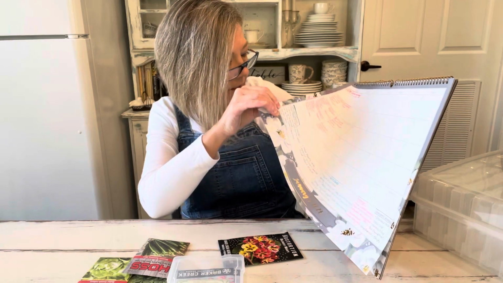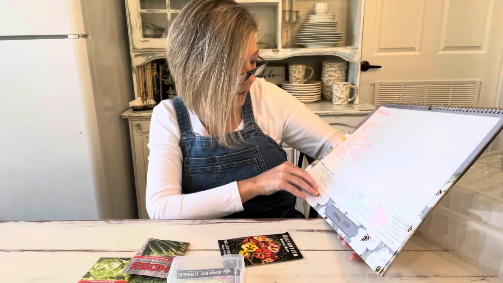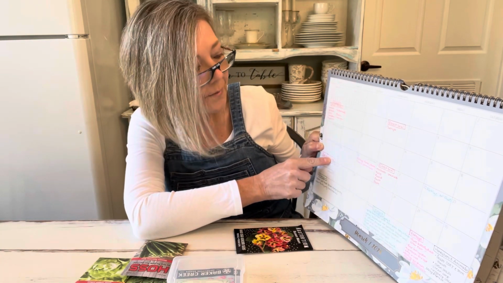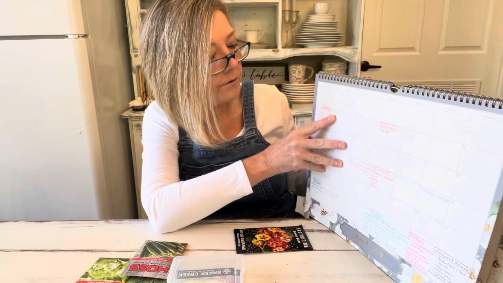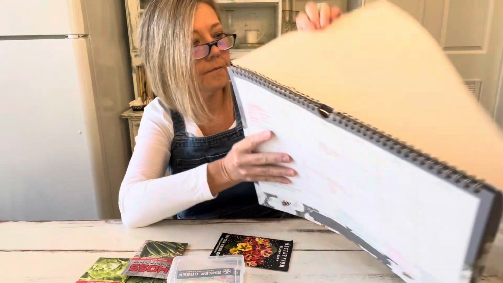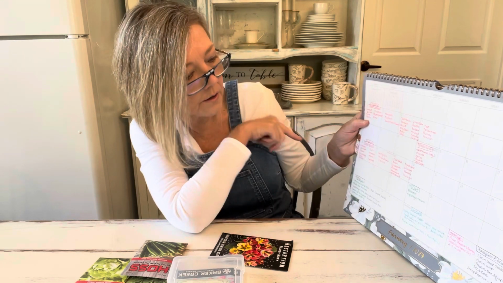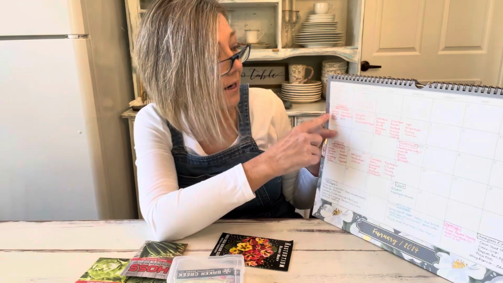So for my nasturtium seeds, let's see, my last frost date is March the 17th, right here. I want to sow these 4 to 8 weeks before last frost date, so I'm probably going to sow these 6 weeks before my last frost date. So what I'm going to do is go to my last frost date and count back 6 weeks. 1, 2, 3, 4, 5, 6. And this, February the 4th, tells me when I should start sowing my nasturtium seeds if I want to do them 6 weeks before my last frost date. Then I write on February the 4th to sow my nasturtium seeds.